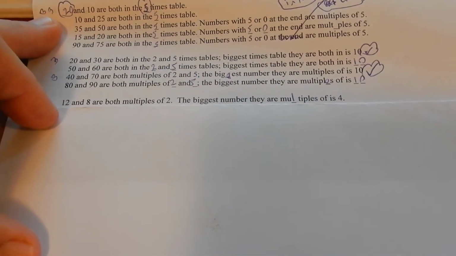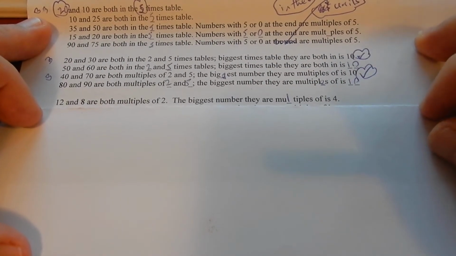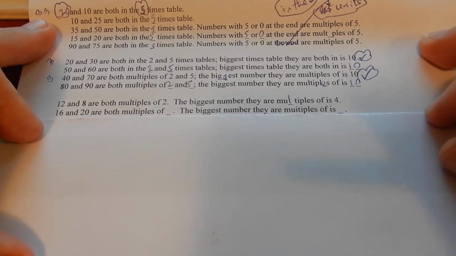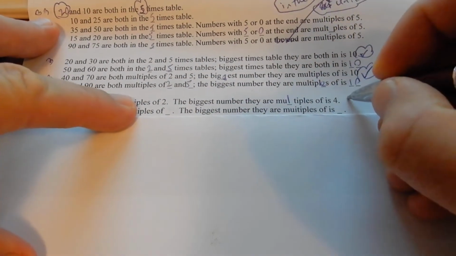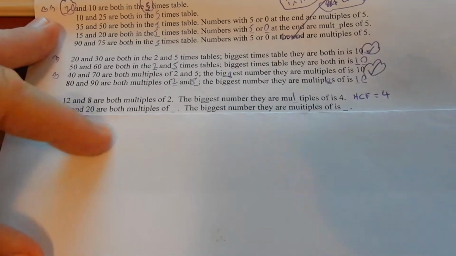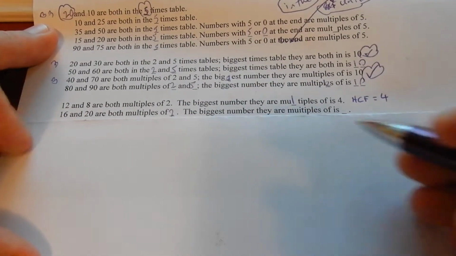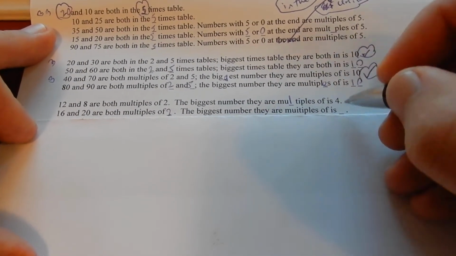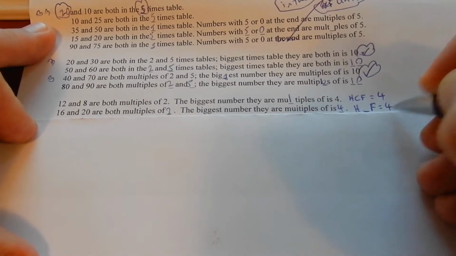12 is in the 4 times table. 8 is in the 4 times table. Their highest common factor is 4. 16 and 20 are both multiples of 2. The biggest number they're multiples of is 4 again. HCF equals 4.